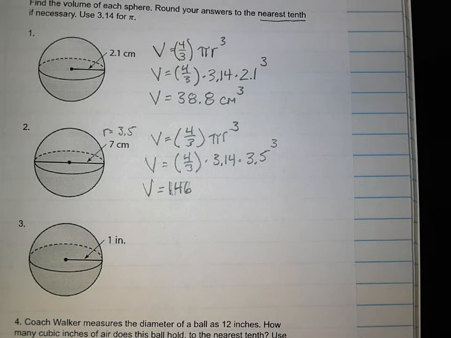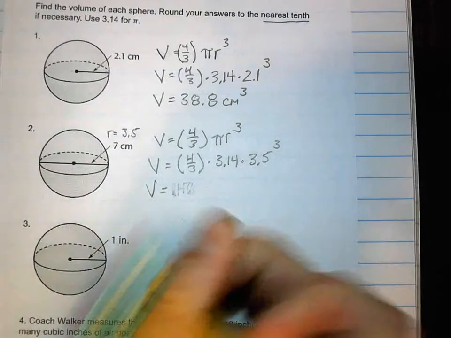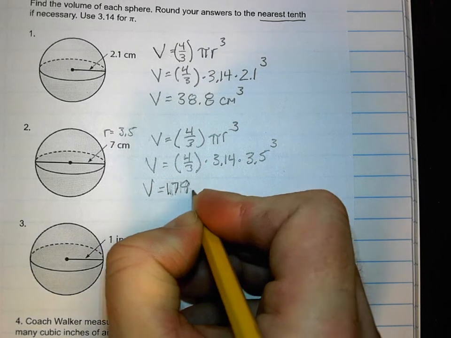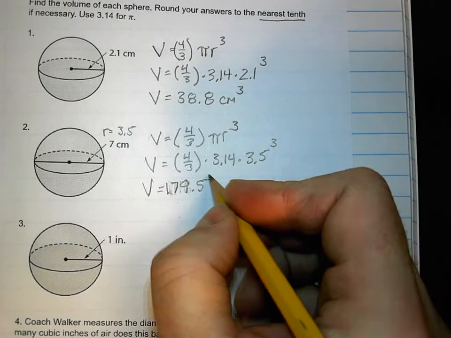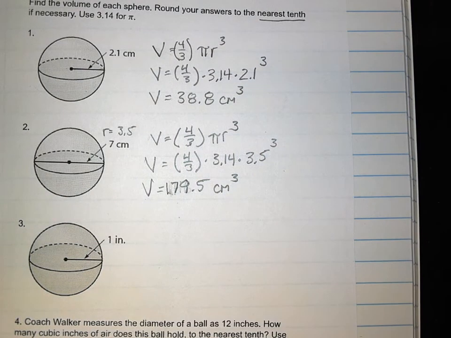Yeah, that's what I got. Hers is right, 179.5. Look at how you typed it, and did you make it cubed? Oh. And then we got to throw in the measurement, which is centimeters cubed. It's the only formula that has a cubed in it.